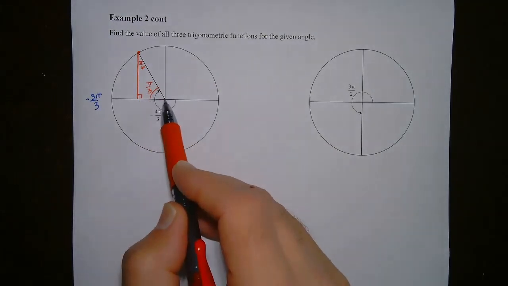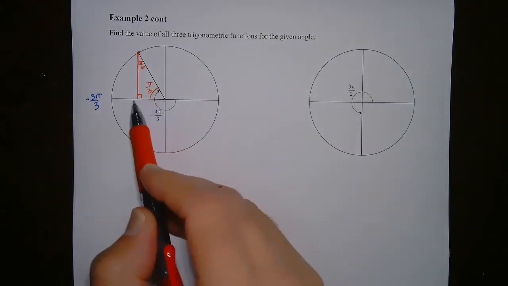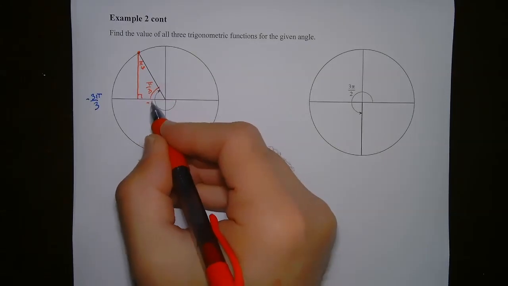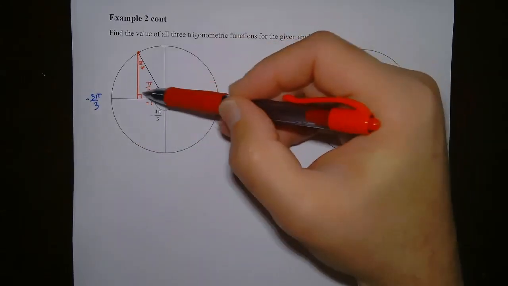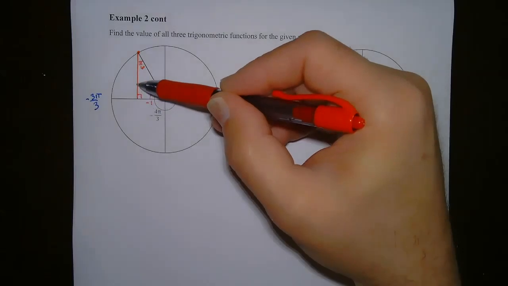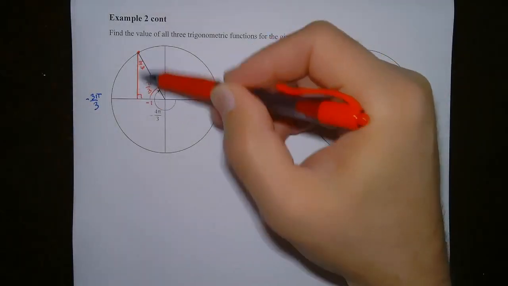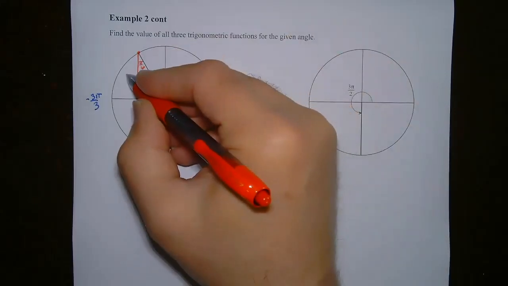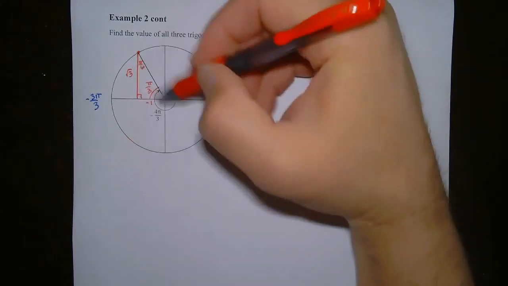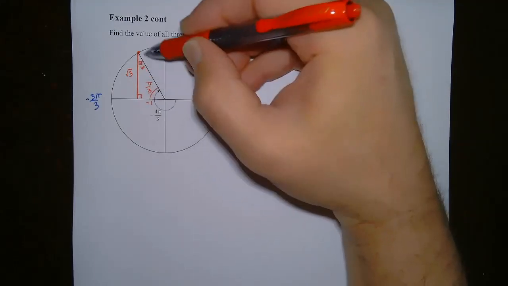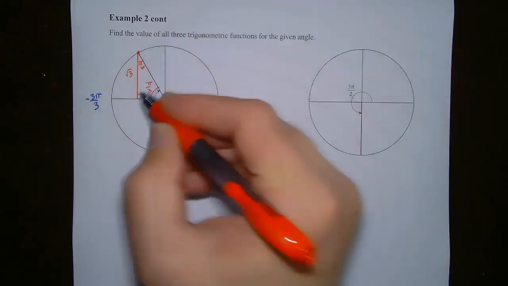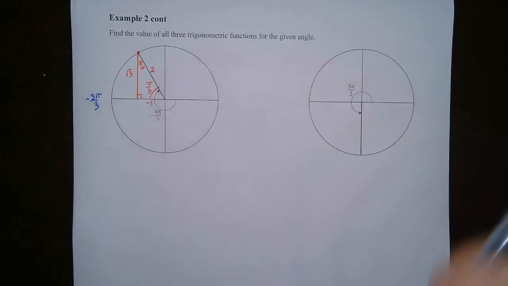Now, from the origin, I'm going left. So that's not just 1, it's actually -1. And opposite pi over 3 is the square root of 3. But I'm going up, right? I'm going left and up, and up is going to be positive. So that'd be positive square root of 3. And this is a 30, 60, 90 right triangle. So this hypotenuse, or my r, has to be 2.